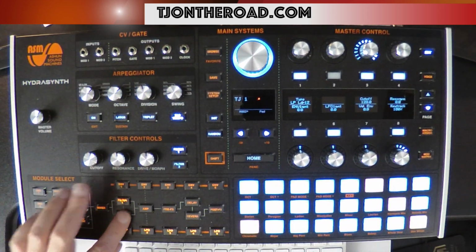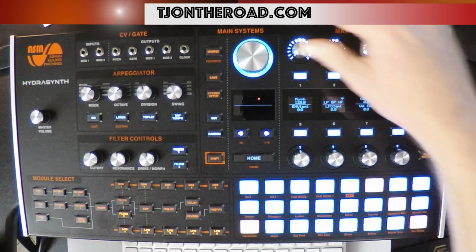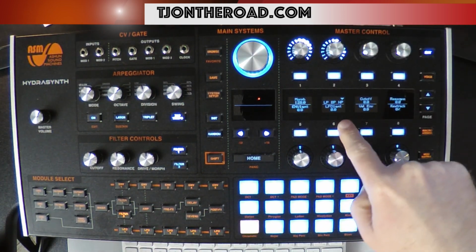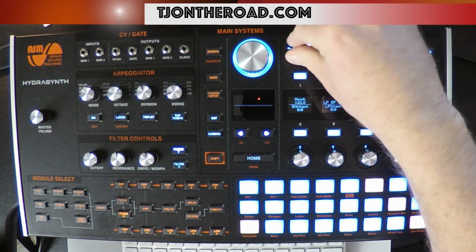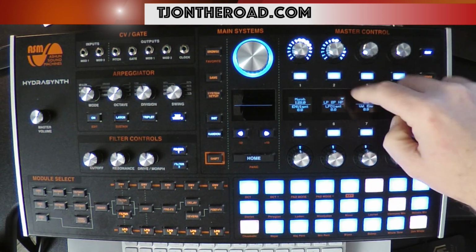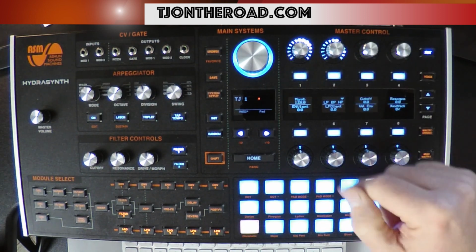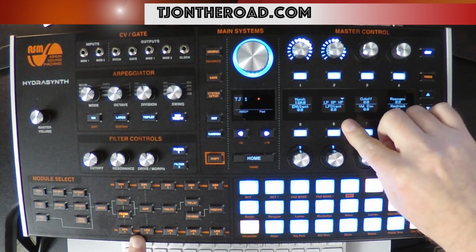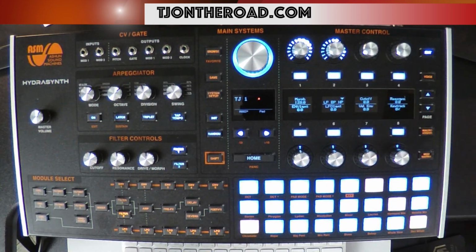And the same thing is true for filter 2. And this has a morphing function. This is set up for morph, so it morphs from low pass, band pass, and high pass. And you can set that up for the LFO, LFO 2 here, excuse me, and then the cutoff as well.